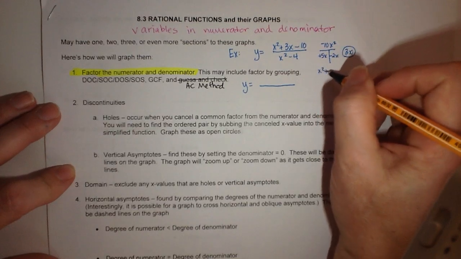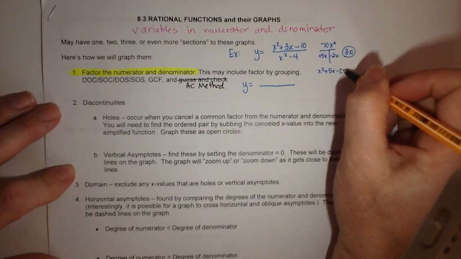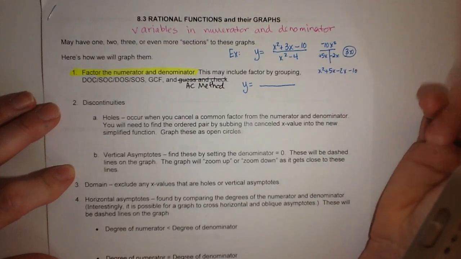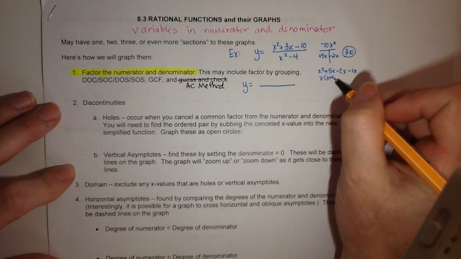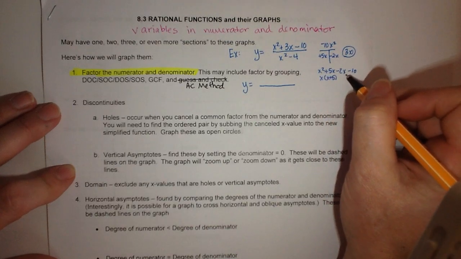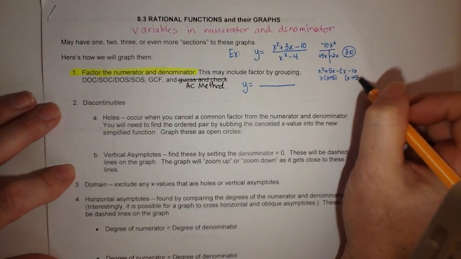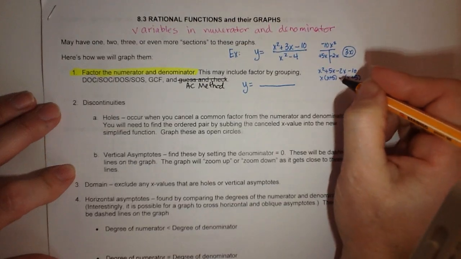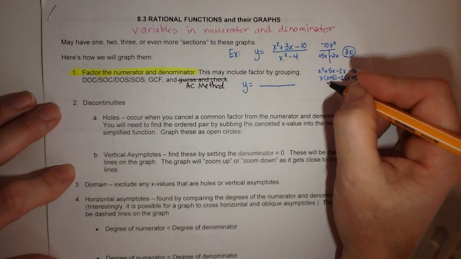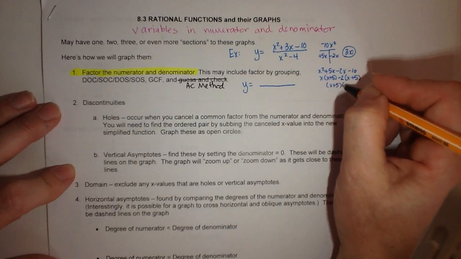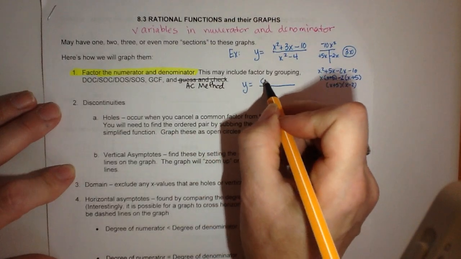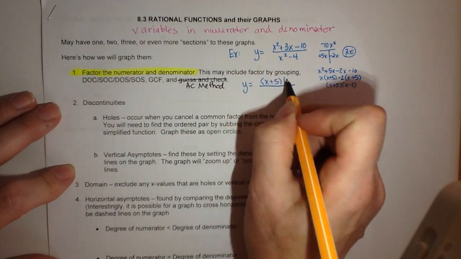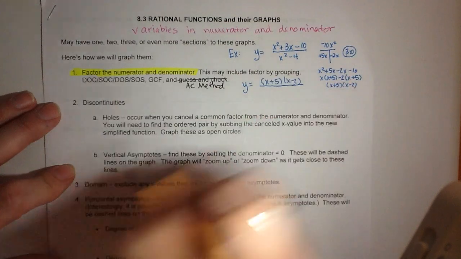So we'd have x squared plus 5x minus 2x minus 10. Take out a GCF here, we have x times (x plus 5). Remember, we have to match here, so we have x plus 5, which means we'd have to divide out negative 2. So we'd have (x plus 5) times (x minus 2). So the numerator becomes (x plus 5)(x minus 2).